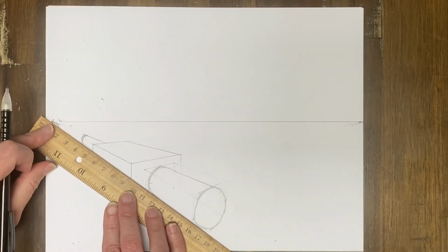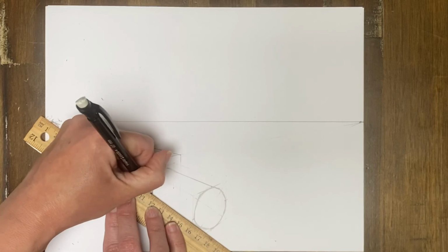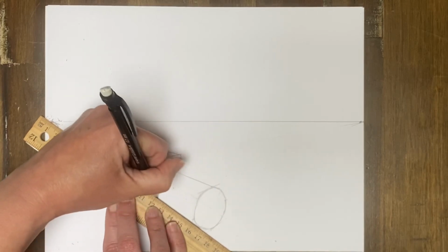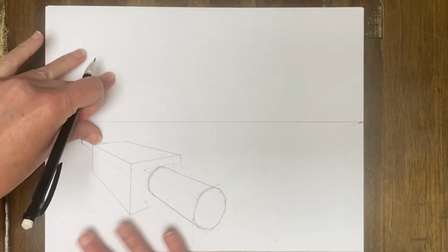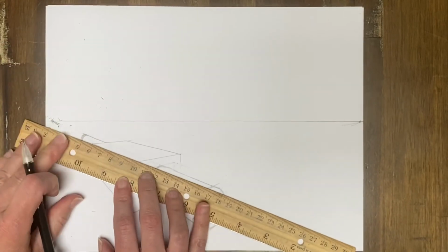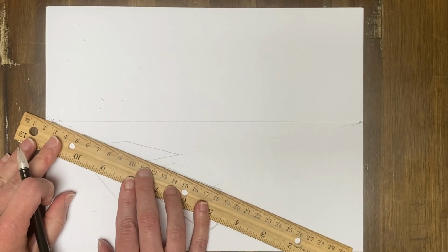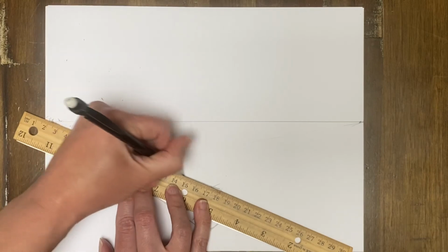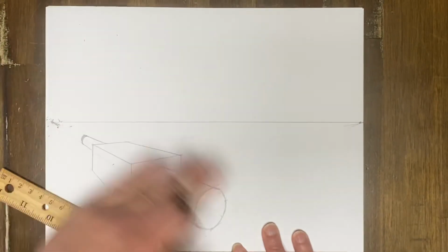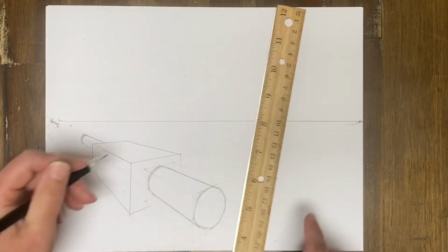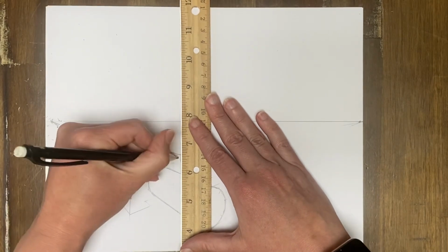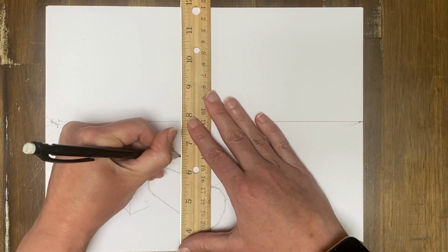Again, even when you're darkening, just double check and make sure it's going to the vanishing point. You never want to start darkening your edges until you know for certain you are doing it correctly. There we are. And let me fix this guy here because we erased that in our erasing frenzy.